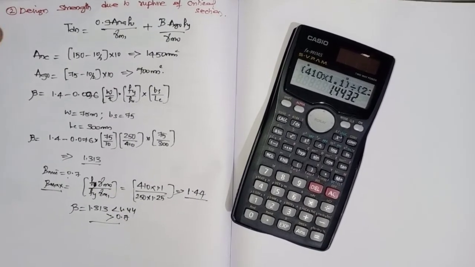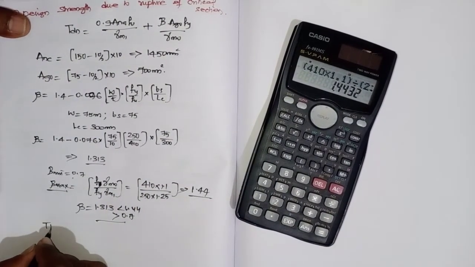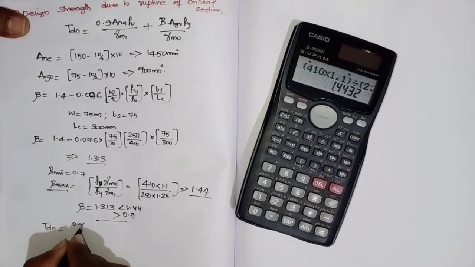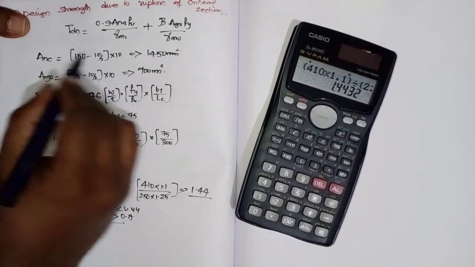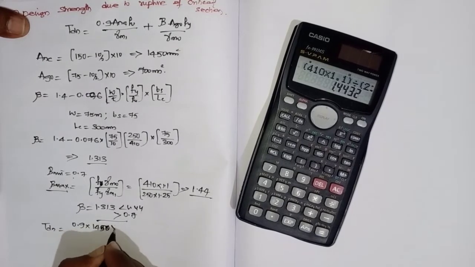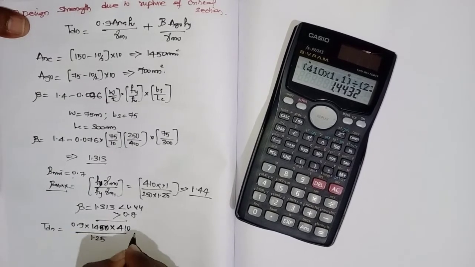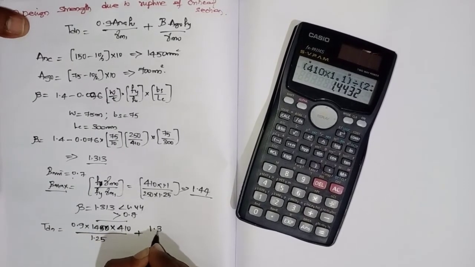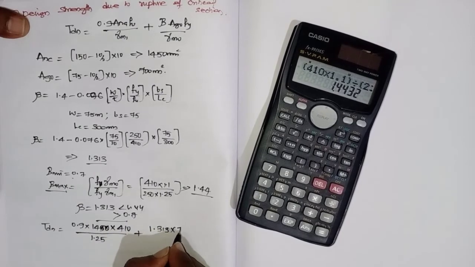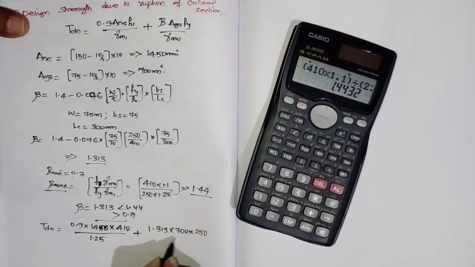Now if I substitute all these values here, TDN equals 0.9 into ANC, 1450, into 410 divided by 1.25, plus beta 1.313 into 700 AGO into Fy, 250 divided by 1.10.